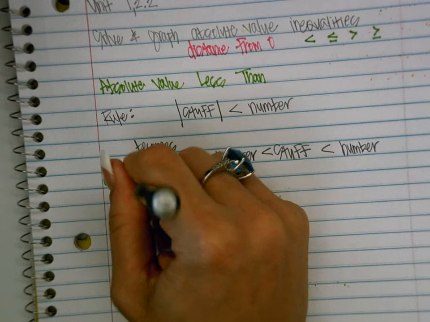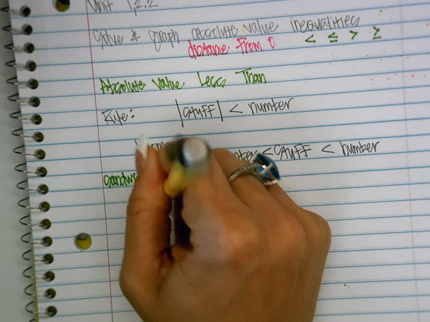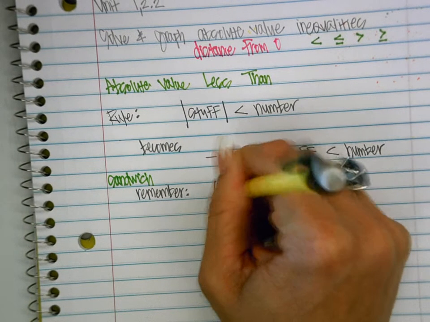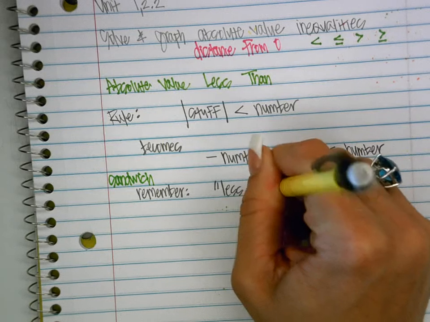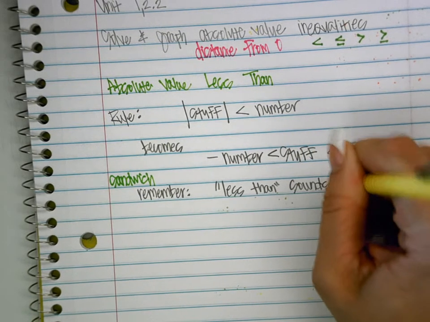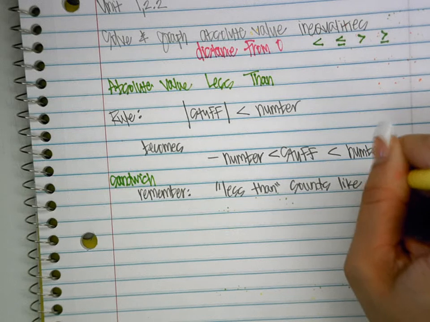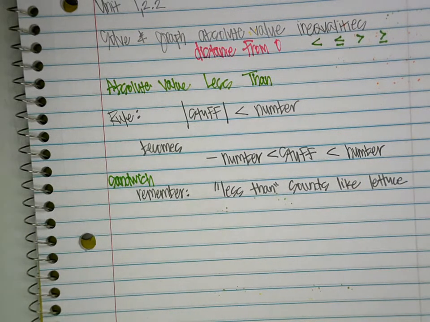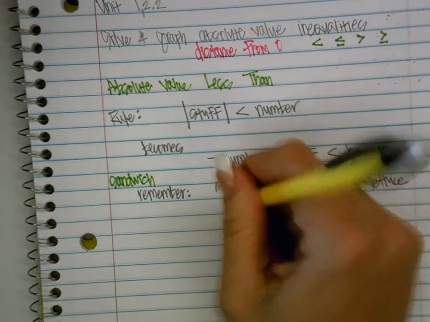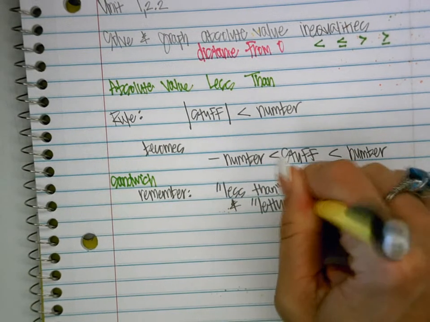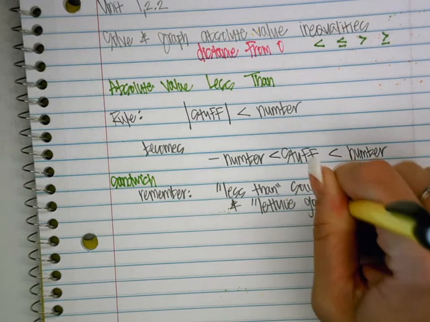The reason you can remember this is going to be a sandwich is, and you don't have to write this part down, but you can if you want to, you need to remember that less than sounds like lettuce. Just go with me on this, okay? Less than sounds like lettuce. And lettuce goes in a sandwich.